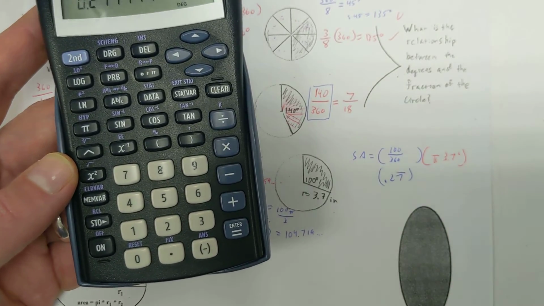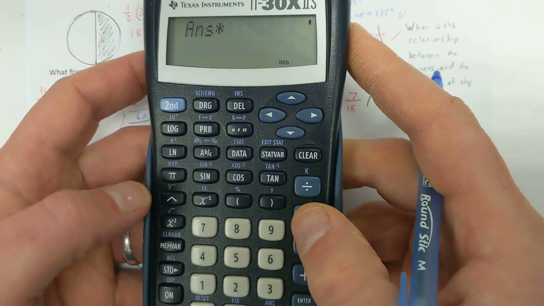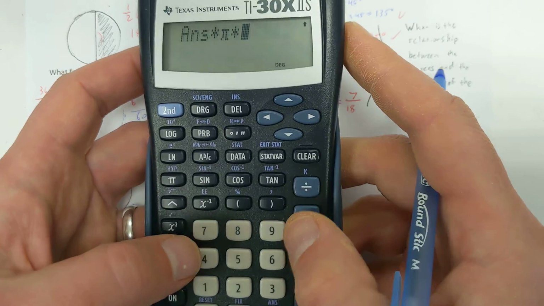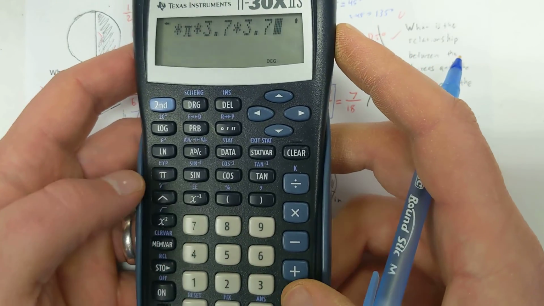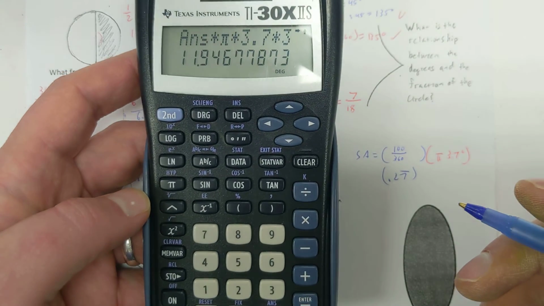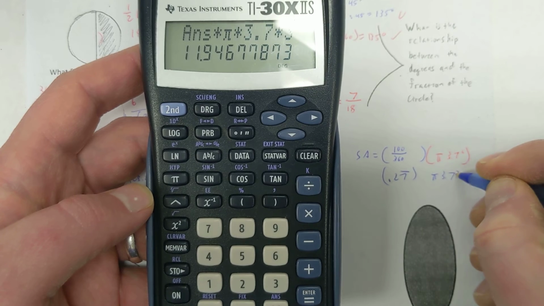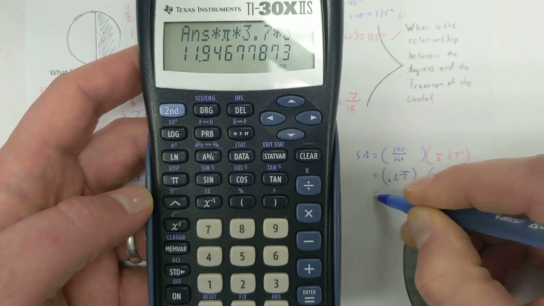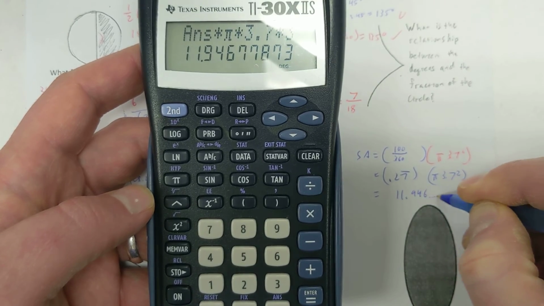I'm going to take that times pi r squared. Pi times 3.7 times 3.7. And I should get, there we go, .946, and there's more digits after that.